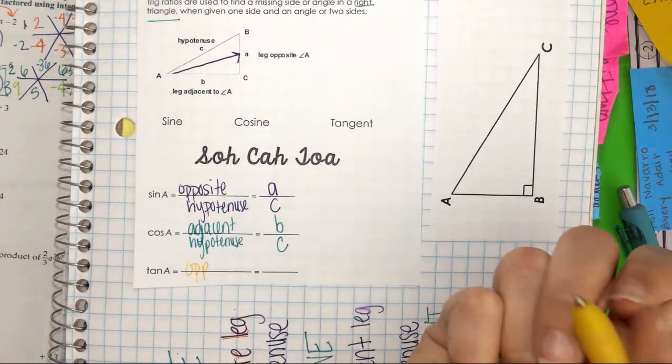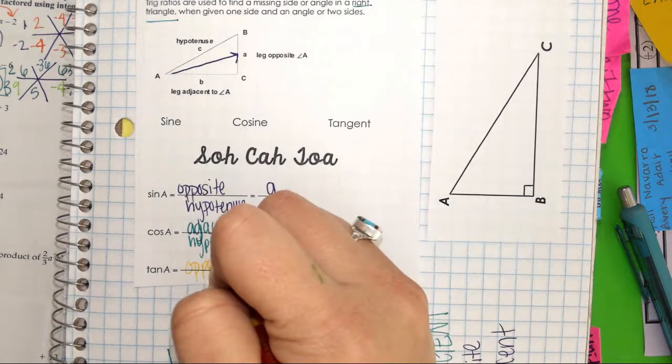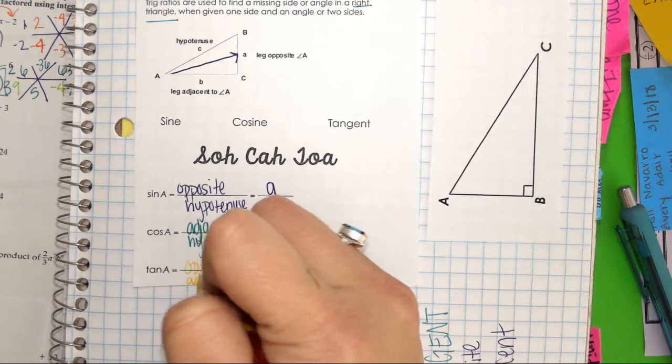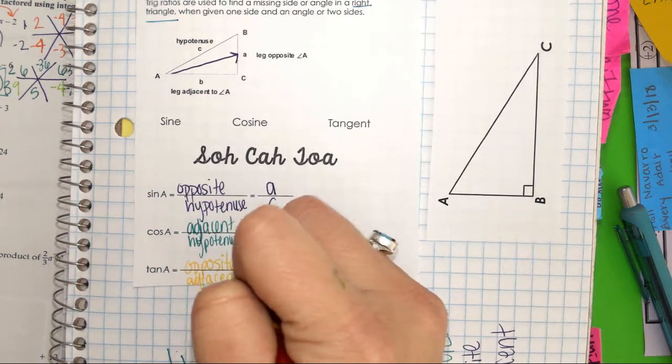Can y'all see the yellow? Yes. Yeah. I can see it. I don't know why I keep doing that.